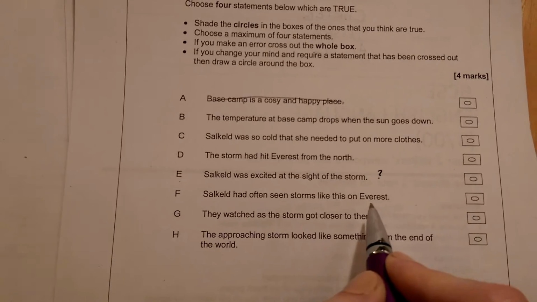The next one. And then check it. Think it's true, colour in the circle. This one I find particularly hard, so I'm going to put a little question mark on it and come back to it.